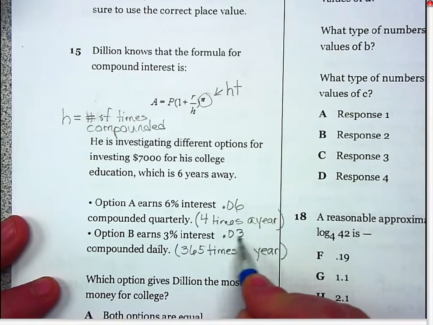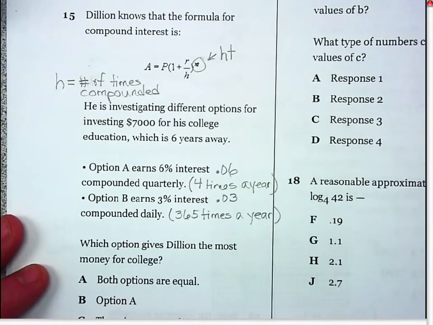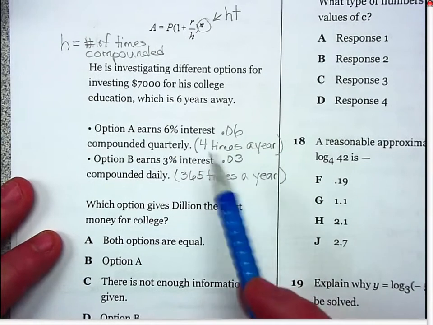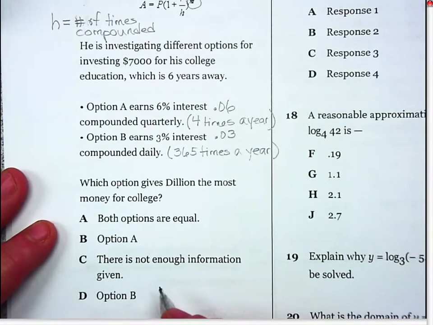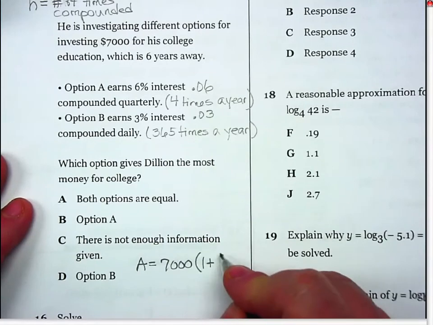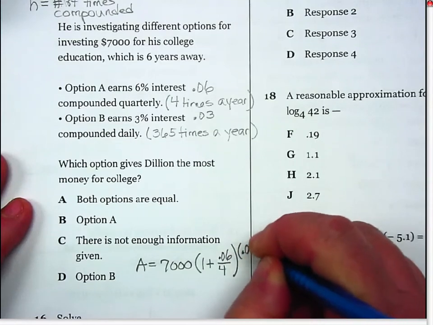3%, 0.03. Okay, which one gives Dylan the most money for college? Option A. Okay, and let's look at option A. So you plugged it in. You have A equals 7,000 times 1 plus 0.06 divided by 4, to the 0.06 times 4.